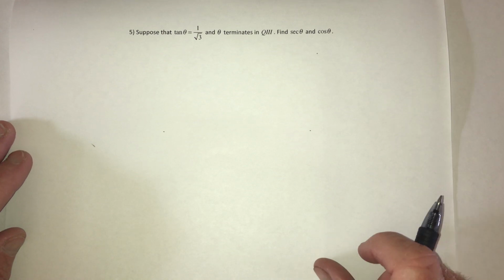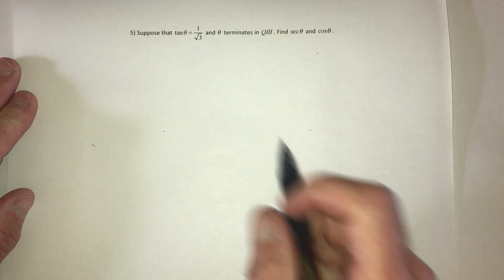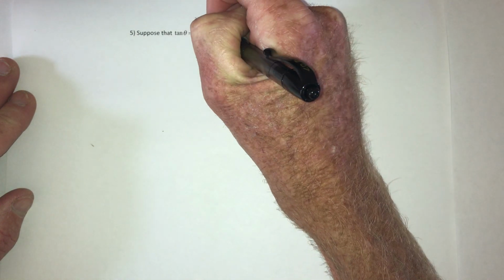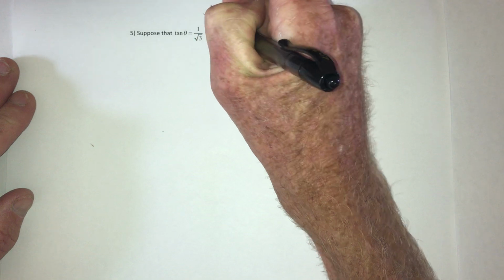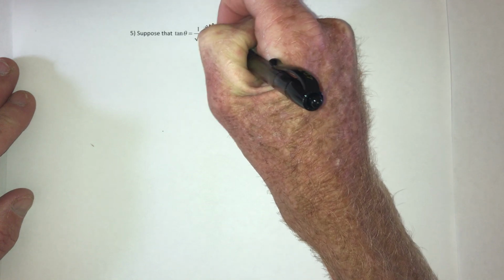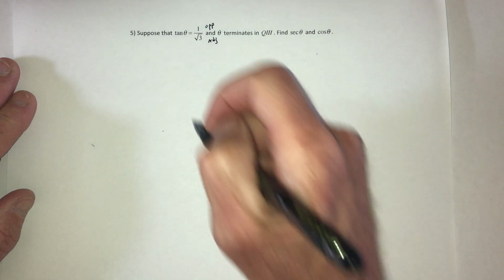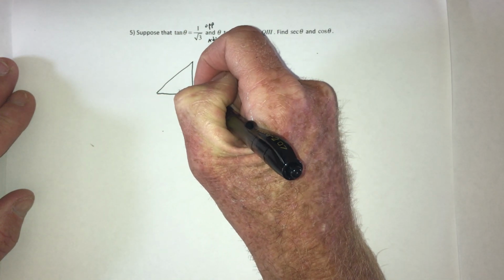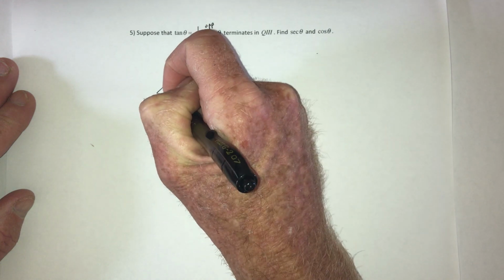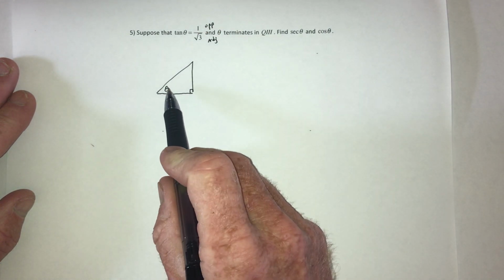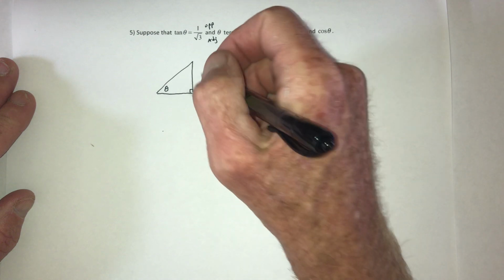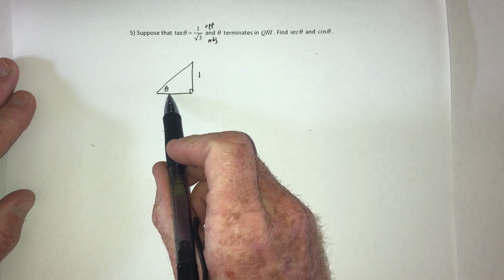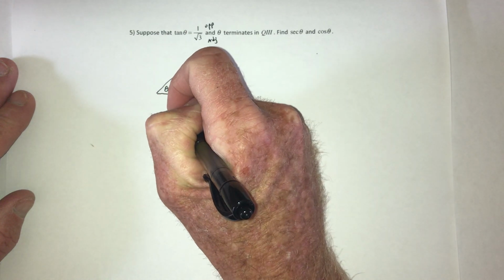And now we're ready for number 5. Suppose that tangent is equal to 1 over the square root of 3. The definition of tangent is opposite over adjacent. So if you have a right triangle, like this little one right here, and you go opposite theta, then that is a 1. And adjacent means next to, so right next to this theta, put a square root of 3.